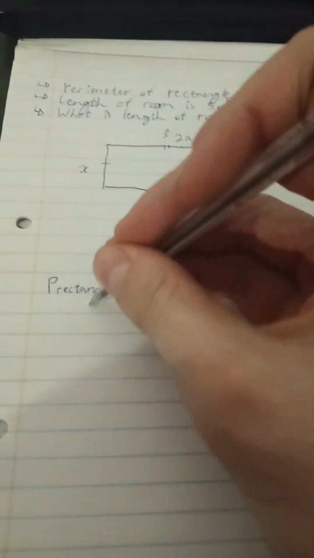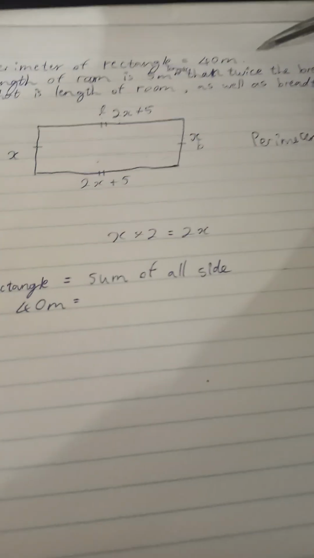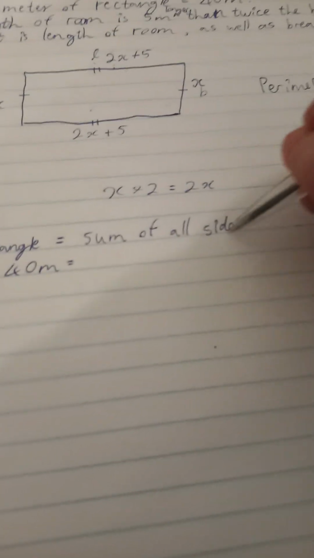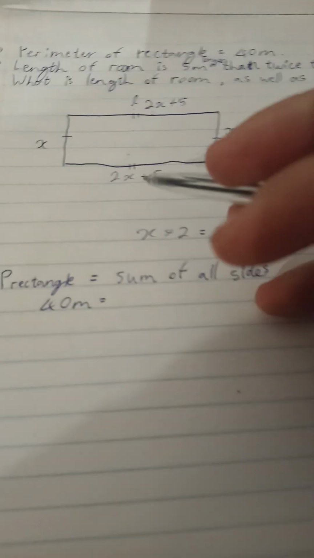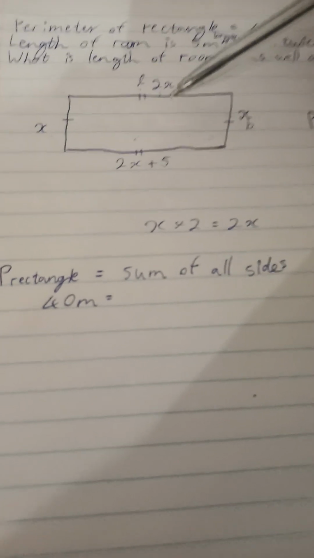Now, what is that supposed to mean? What is the perimeter of the rectangle? It's 40 meters. So we have 40 meters over here. We can just replace the perimeter of a rectangle with 40 meters because they tell us it's 40 meters. The sum of all the sides. Remember, let me just say S over here. We now need to say that it's going to be this side plus this side plus this side plus this side. So how are we going to write that?